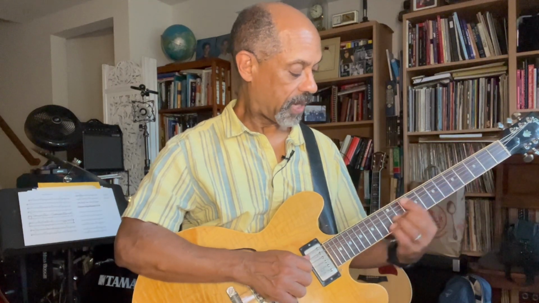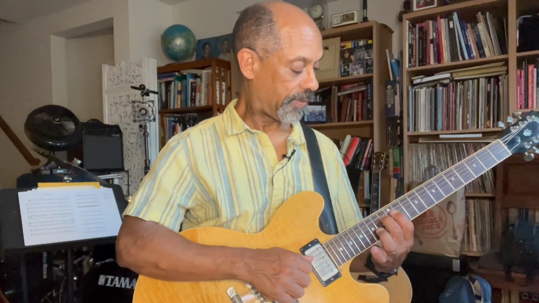I did this on the top 4 strings. Let's take these same notes, 3, 7, 9, flat 5, or 3, 7, 9, sharp 11, and put them on the middle strings. Put them on the middle set of strings right here. Put them on the bottom set of strings.